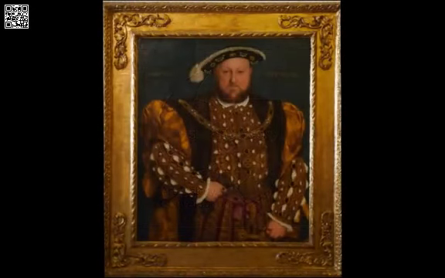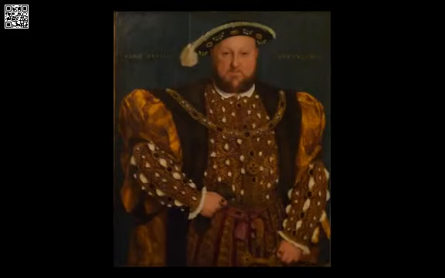Palazzo Barberini, and we're looking at one of the most famous portraits of Henry VIII by Hans Holbein. King Henry VIII, King of England, on the occasion of his marriage to Anne of Cleves. A marriage that was purely political and was his fourth. In a long series. Yes. The portrait is a perfect expression of power.